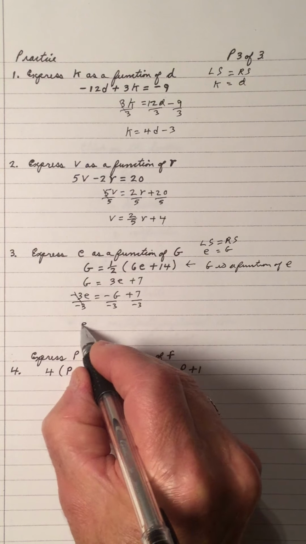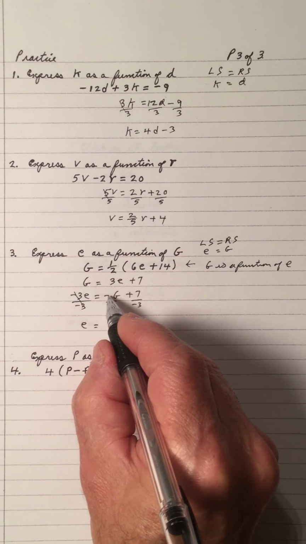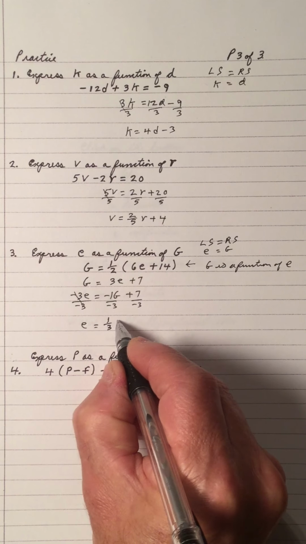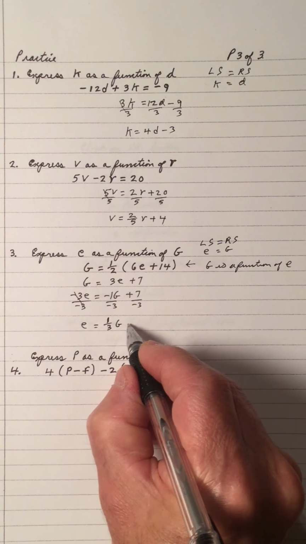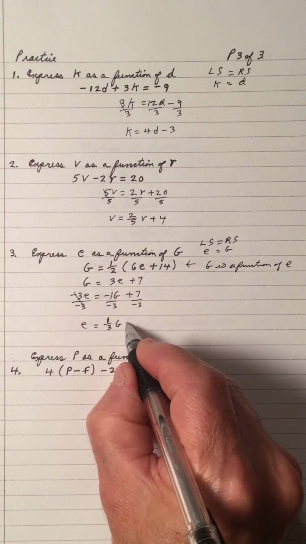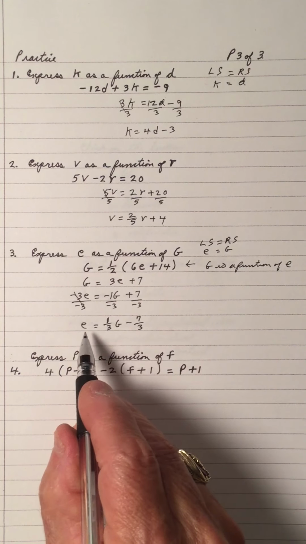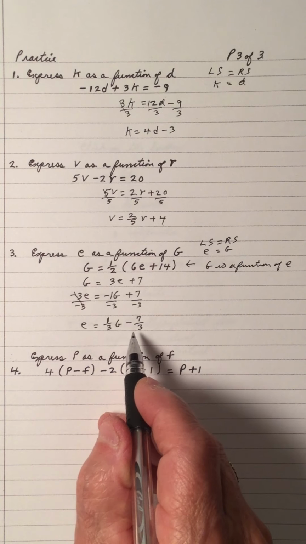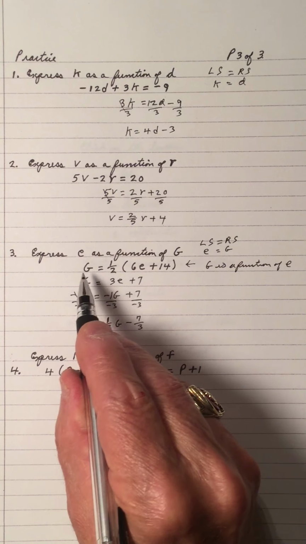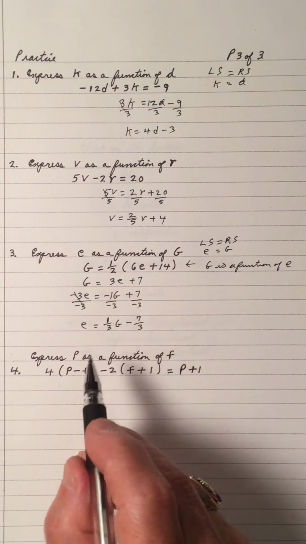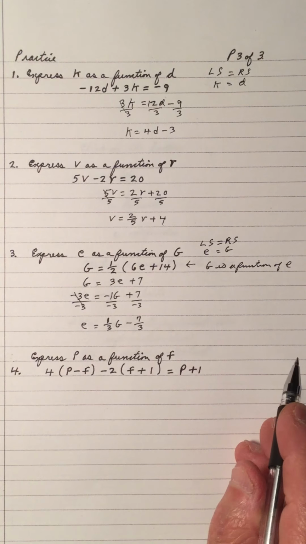They cancel, so I got E. And I got a negative over negative, positive, so that's a 1. So that's a 1/3 G. And positive divided by negative is negative, and 7 over 3. So that's E as a function of G. Here, again, repeat, G is a function of E. G is on the left, E is on the right, but we want the reverse.